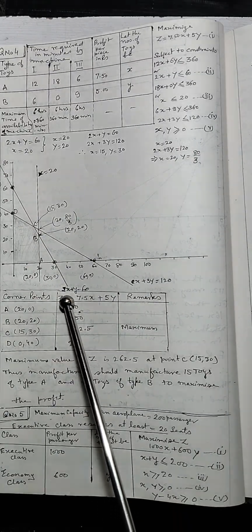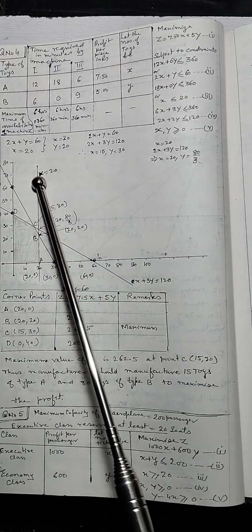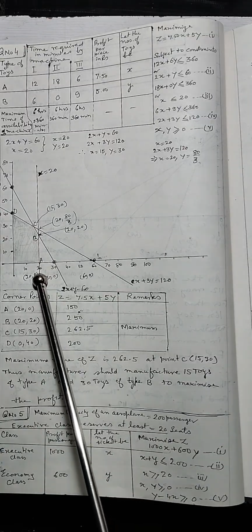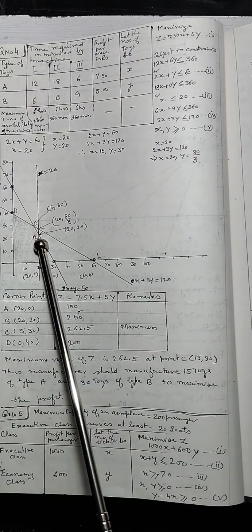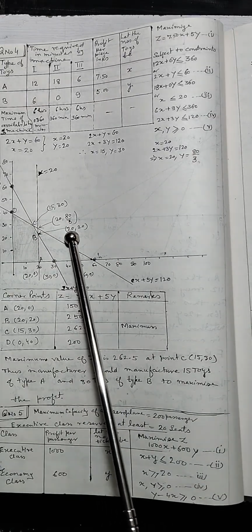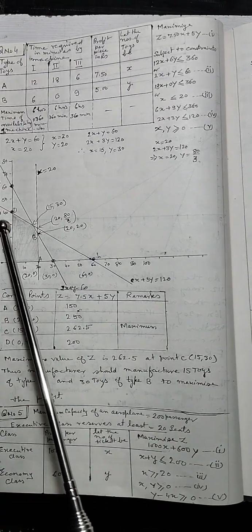This line, x equal to 20, is parallel to the y-axis. The points of intersection have already been written here: (20, 20), (20, 80/3), (15, 30). Here it is (0, 40).